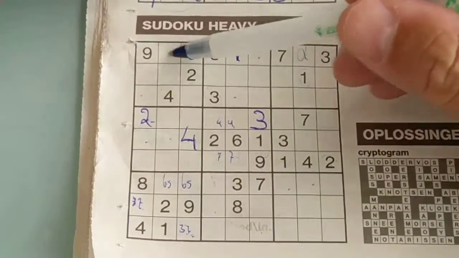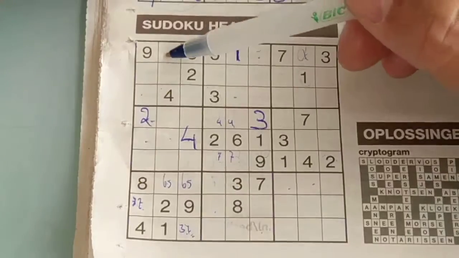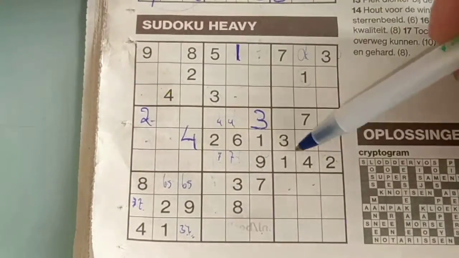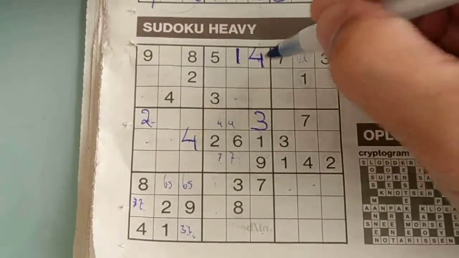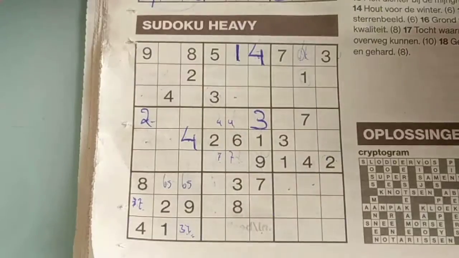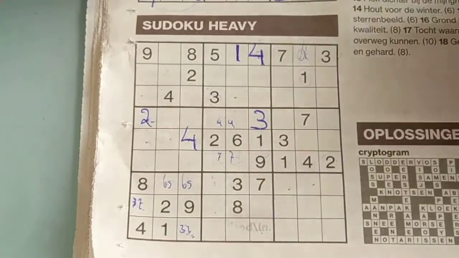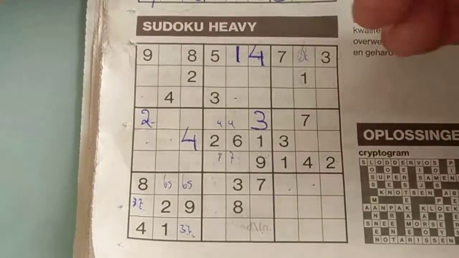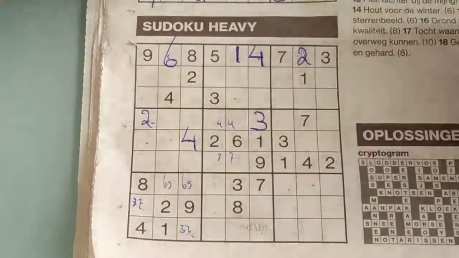3 missing numbers in the first row. One of the missing numbers is a 4. We see here 4, no 4 there. Here also 4, no 4 there. The only place for the 4 should be there. 2 numbers left in the first row. The numbers are the 2 and the 6. We see here 2, no 2 there. 2 should be here, and 6 goes there.